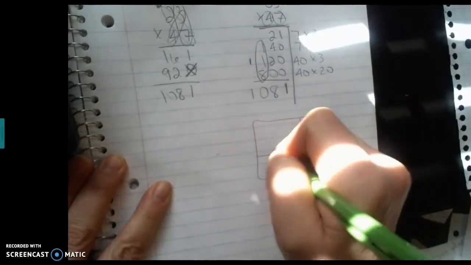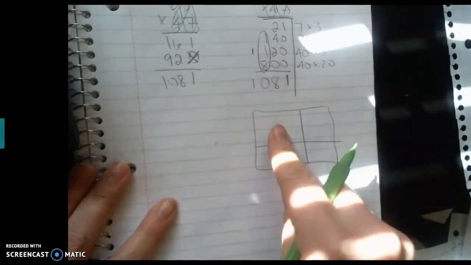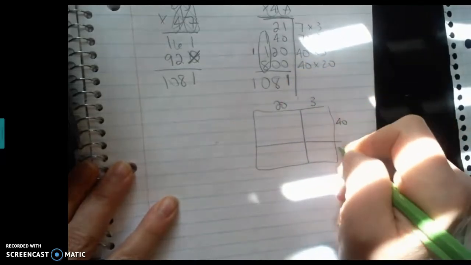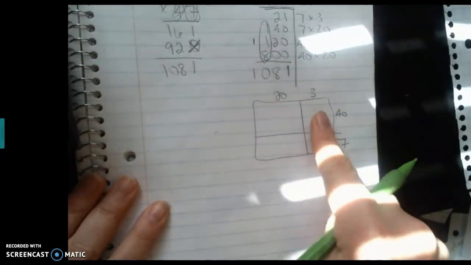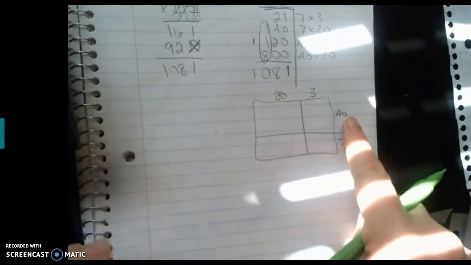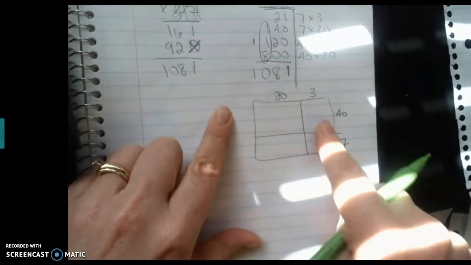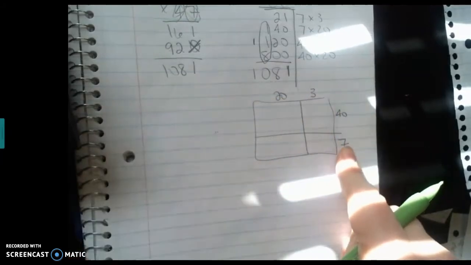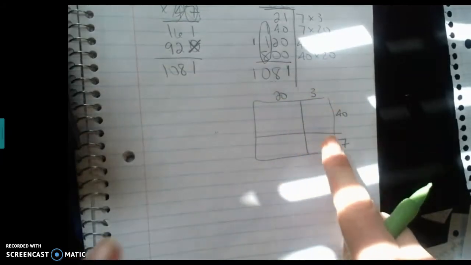So in the box, it's an area model. I'm going to break my box into 20 and 3 and 40 and 7. So I'm breaking it by my place value. So again, definitely partial. And I'm going to multiply each to get the area of each one. So I have a rectangle cut into 4, and I have 23 on the top and 47 on the bottom, or on the right side. It doesn't matter which I did where.